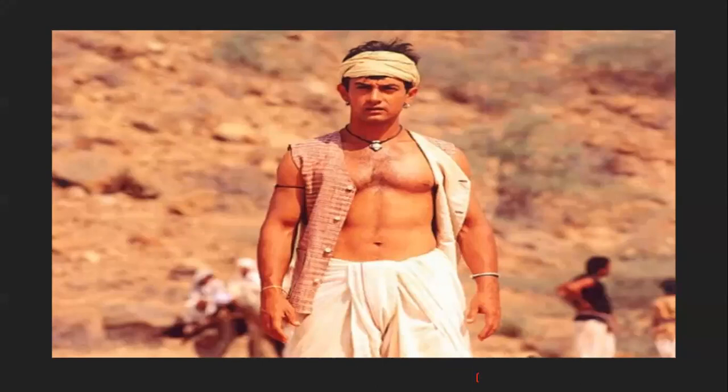So what happens, friends, is that if we keep only one image of a drug in our mind, try to listen to this carefully. If we keep just one image of a drug in our mind, and the same remedy is presented in another image, we will completely miss out the similimum.